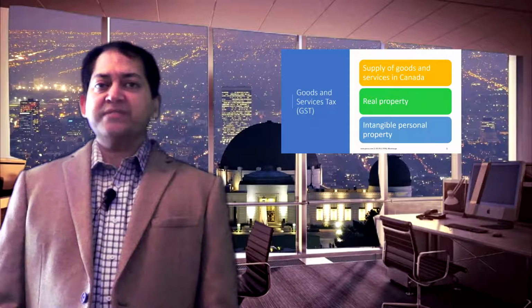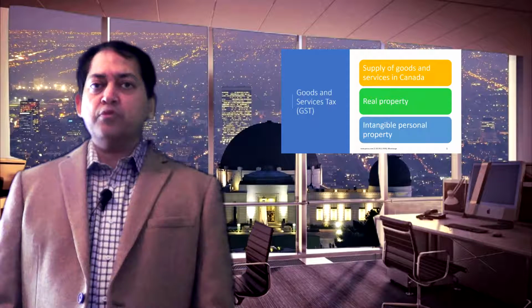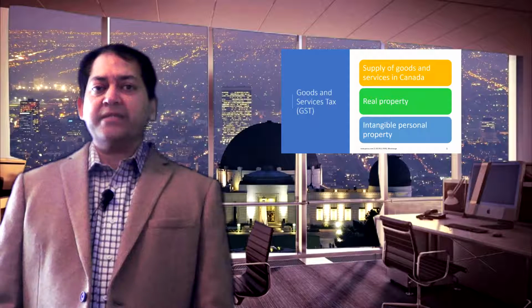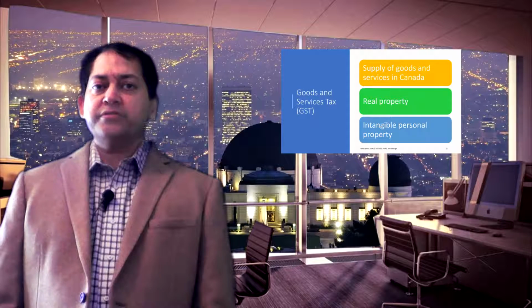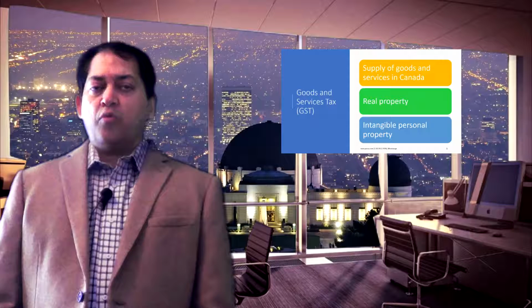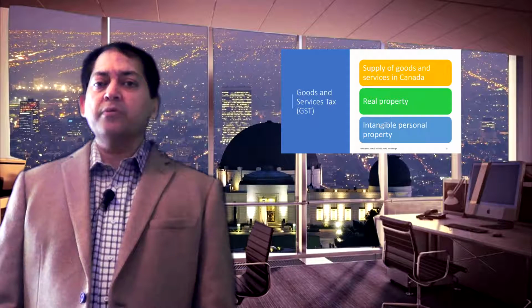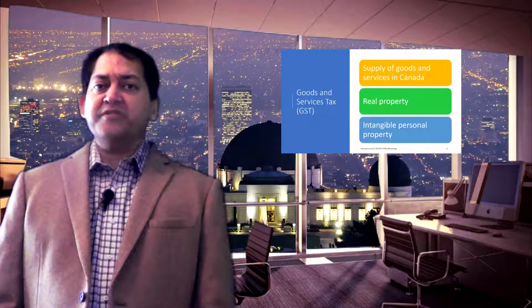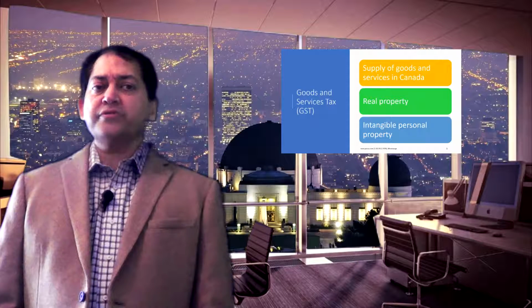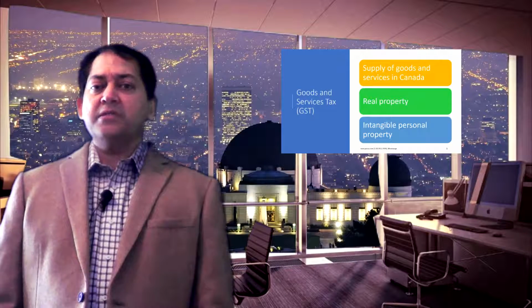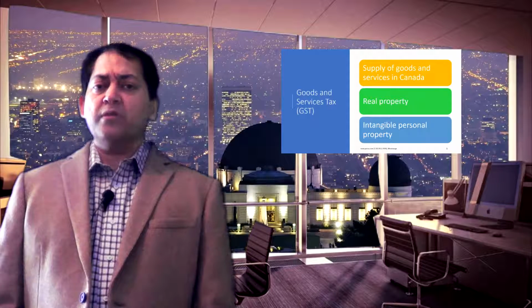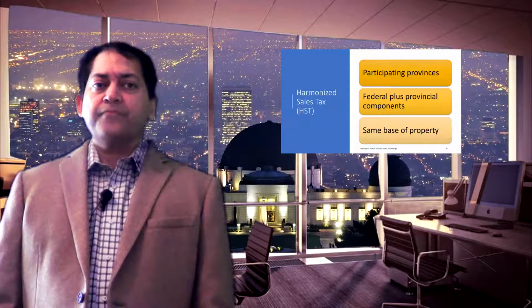GST, Goods and Services Tax, is applicable to the supply of goods and services in Canada. And of course, these goods and services will also include real property as well as intangible personal property. So briefly speaking, the supply of all goods and services may be the subject of GST in Canada, but there are a few exceptions that we'll look into later.